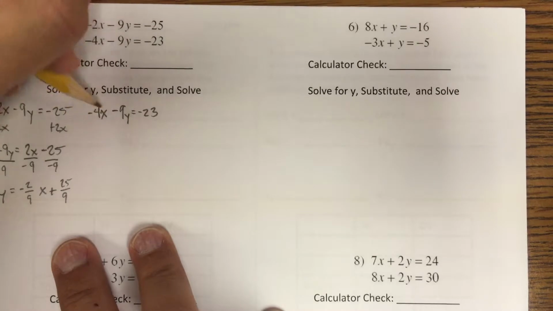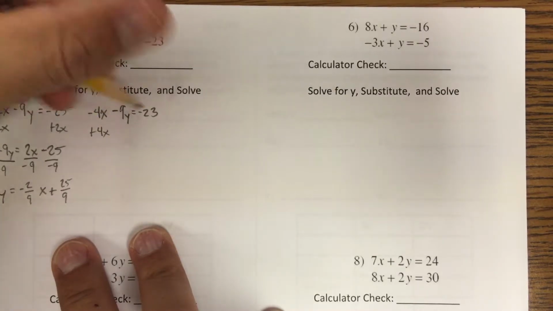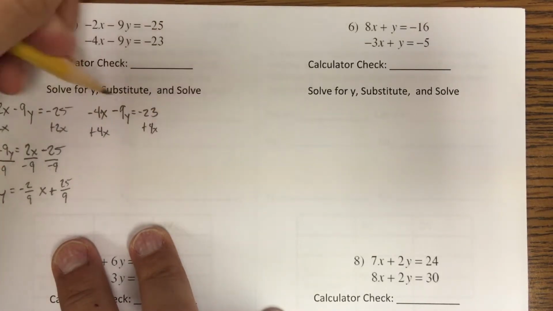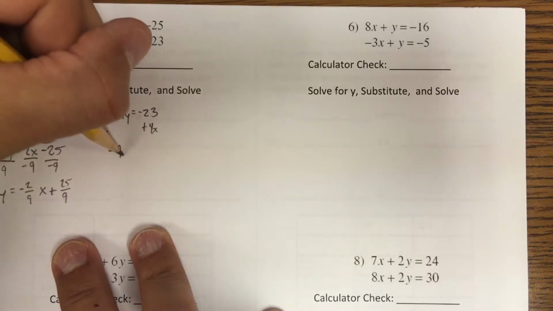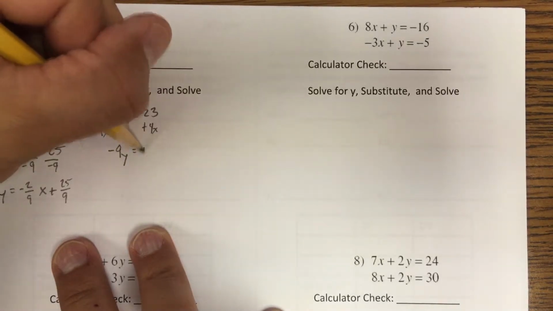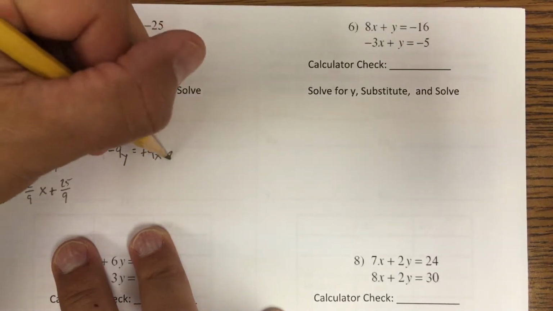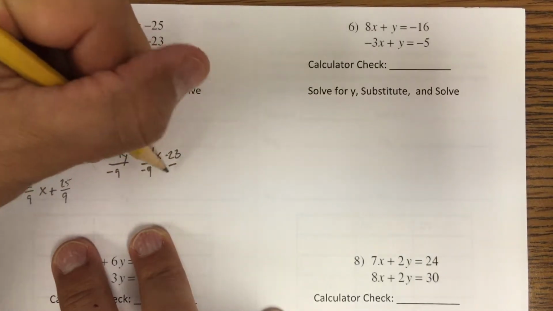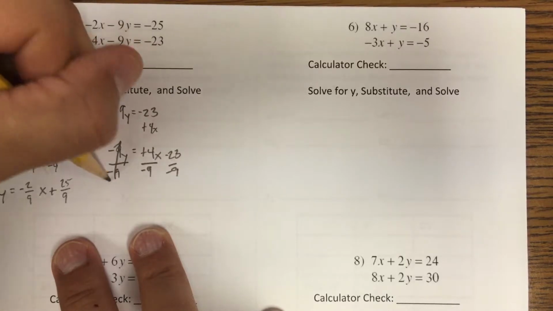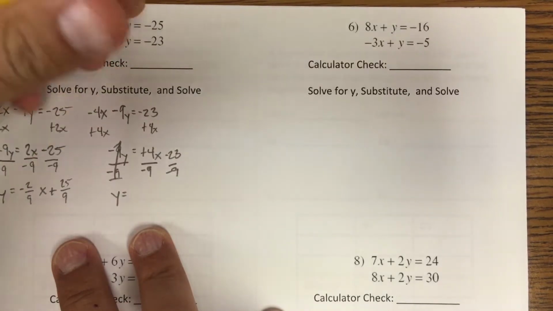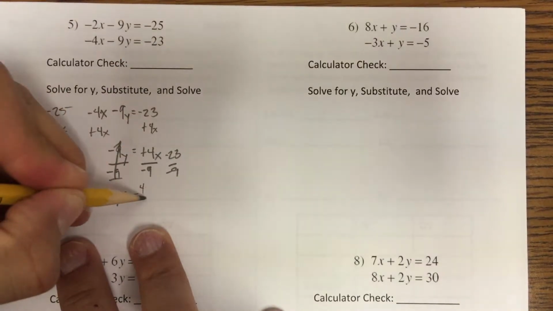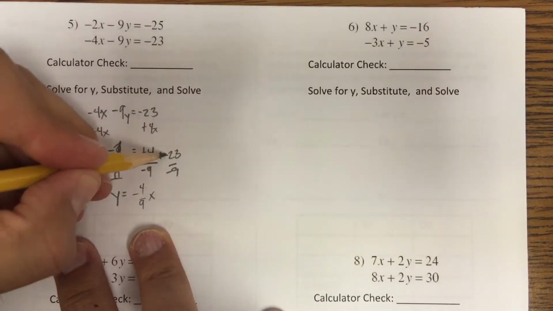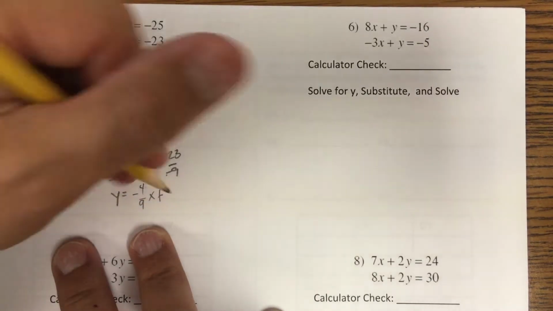Now, same thing over here, plus 4x, and then we have negative 9y equals positive 4x minus 23, divided by negative 9. That reduces to 1, so I've got y equals negative 4/9 x, a negative and a negative make a positive, 23/9.